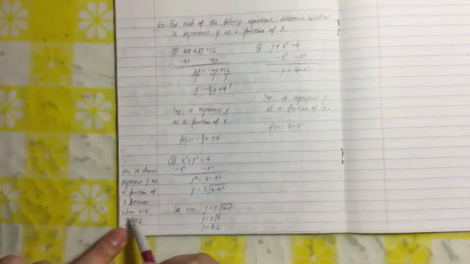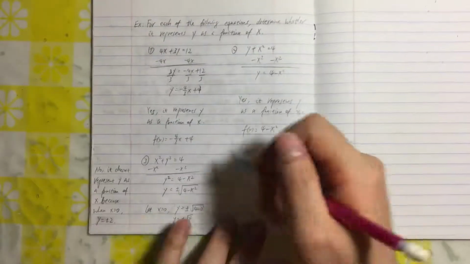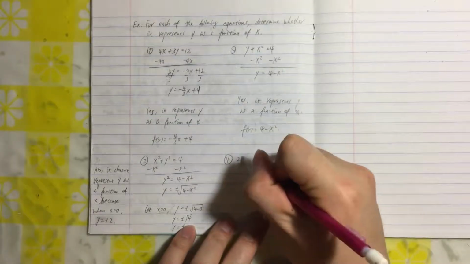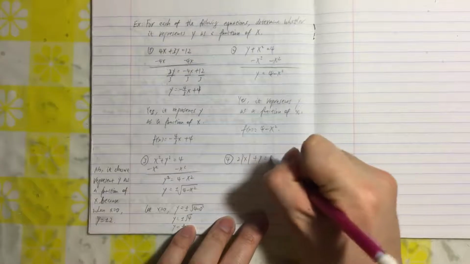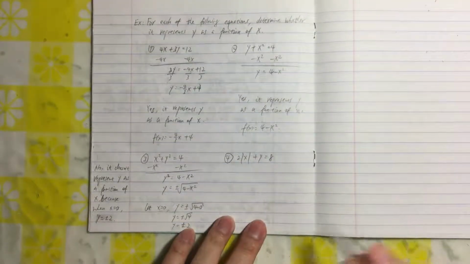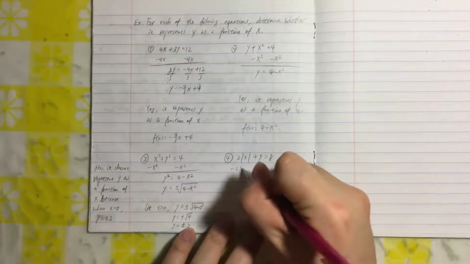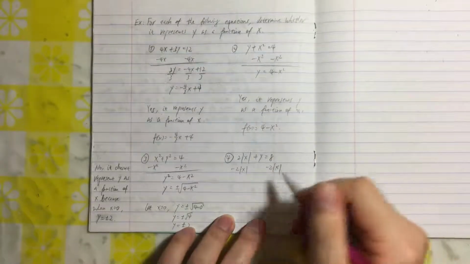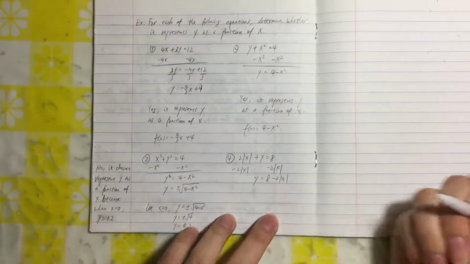If for some input there are 2 outputs, this equation doesn't represent a function. Next example: 2 times the absolute value of x plus y equals 4. Does this equation represent y as a function of x? Let's try to isolate y. Here I can subtract 2 times the absolute value of x on both sides, which means y equals 4 minus 2 times the absolute value of x.